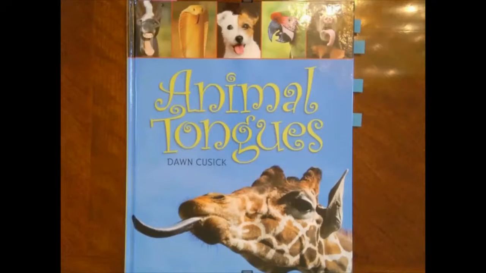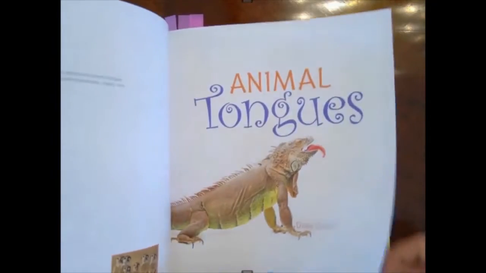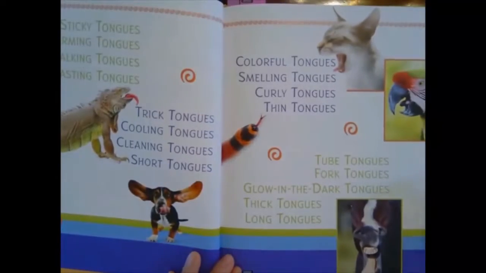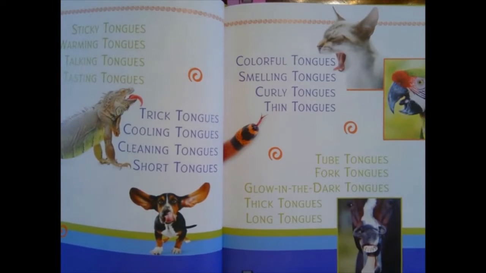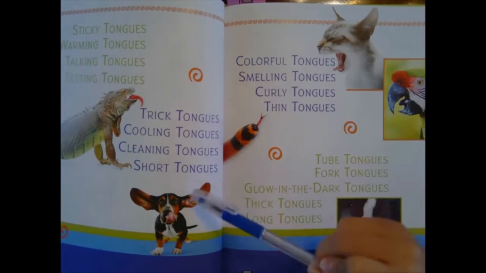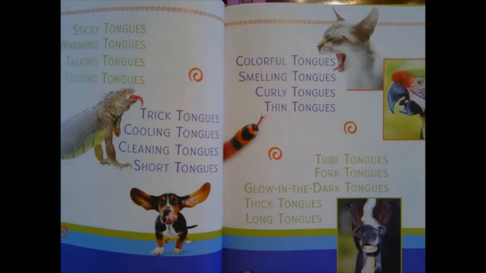This is the same book as yesterday, but don't worry, if you did join, we'll read different sections of this book. This is called Animal Tongues by Don Cusick. Notice that this book has photographs and pictures instead of illustrations or drawings, which gives me a hint that this is a nonfiction book. Like we said yesterday, I know it's nonfiction because it also has a table of contents, which tells me all the different types of tongues I will be reading about in this text.